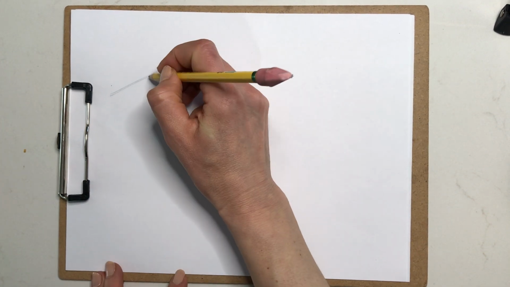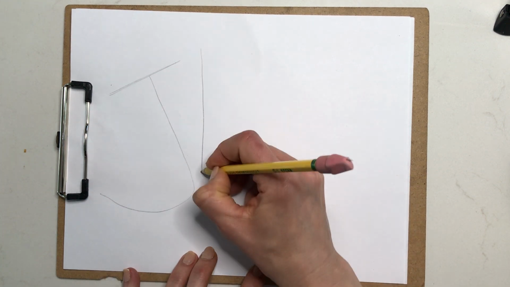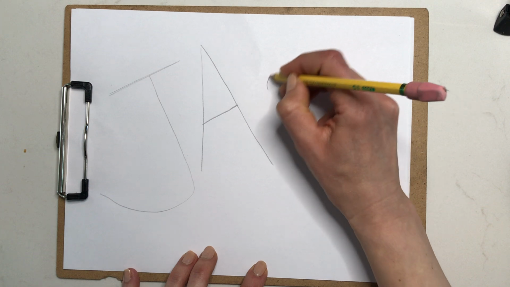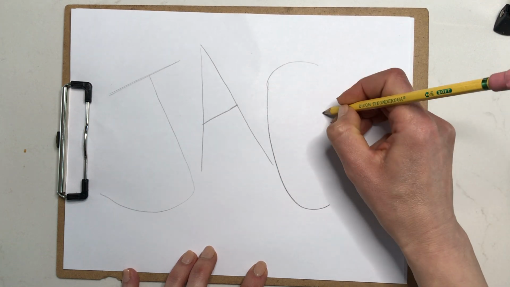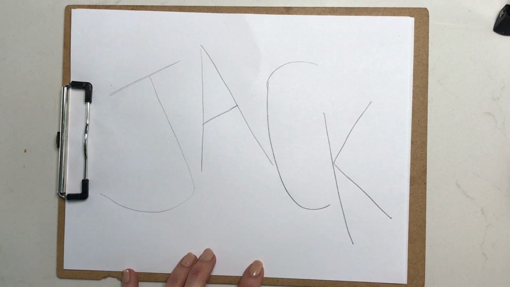So I'm going to start with the J, and I'm just drawing stick letters, just a stick letter J. I'm going to put the A up here. I'm going to try to draw a little darker so that you can see on the camera. Okay, so now I have my basic letters.